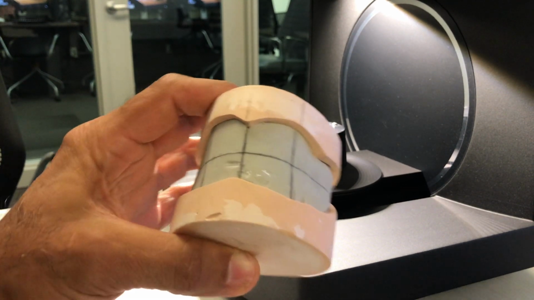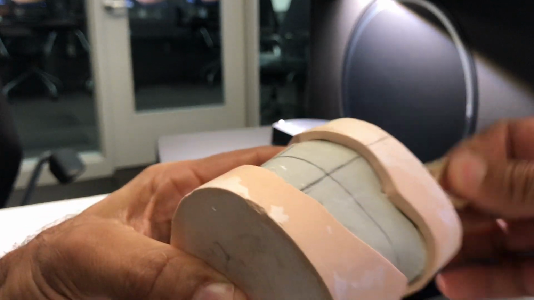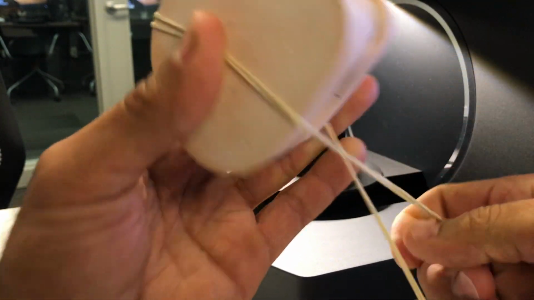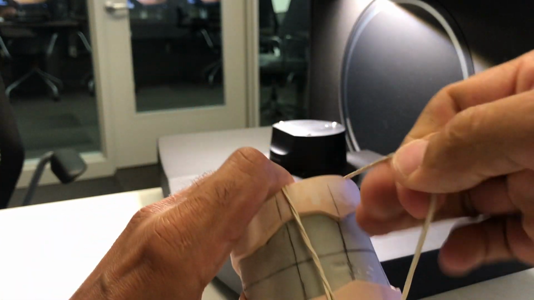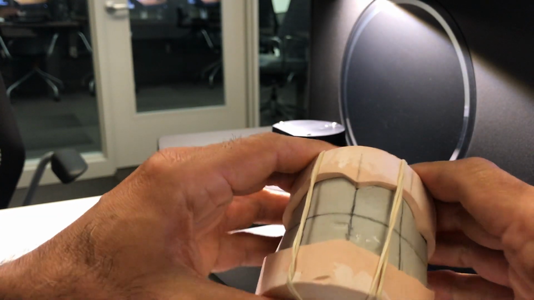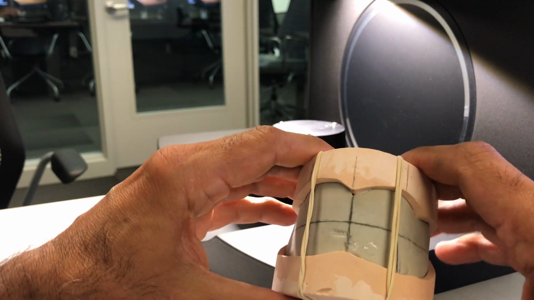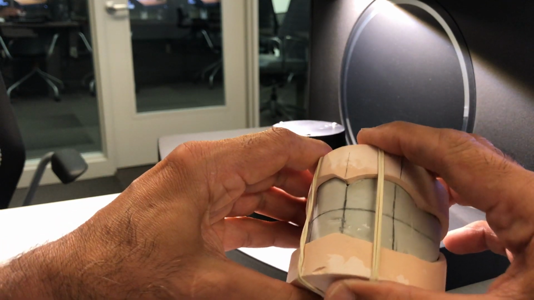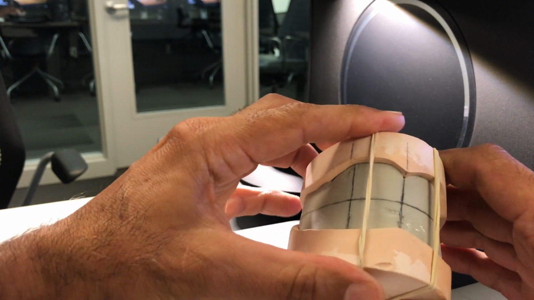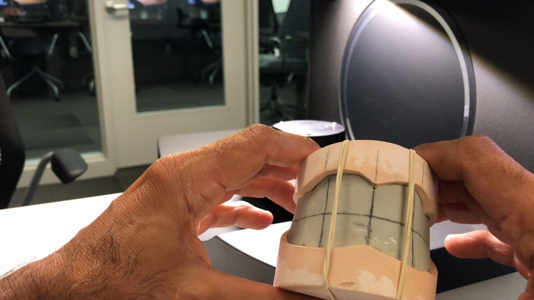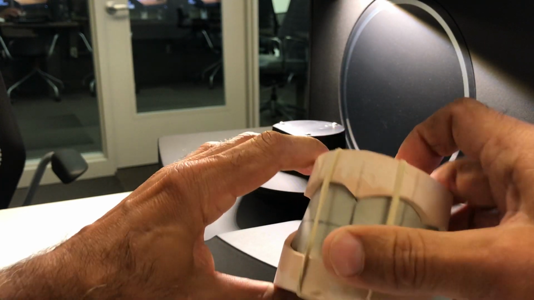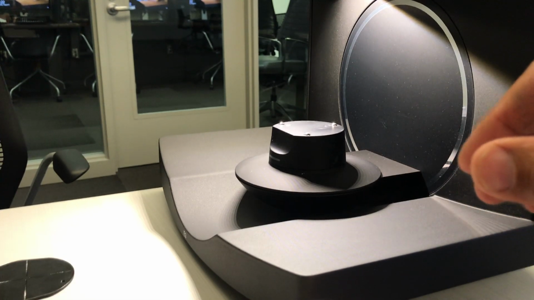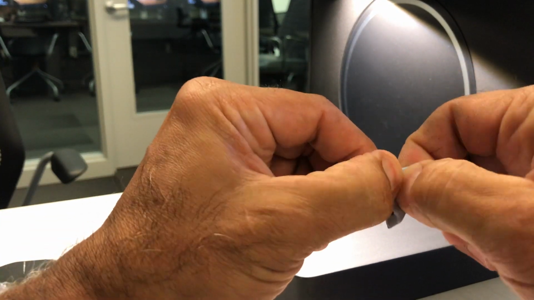So I'm going to take some elastic bands. This is a little primitive in terms of sealing things together, but we are working on acquiring some apparatus of attaching things together that's a little more secure, although this is pretty sufficient. Try not to put the bands and obscure any of the lines on your bite blocks, so they're a little bit offset. And once again, I'm just going to use one of the plates, it doesn't matter which one.